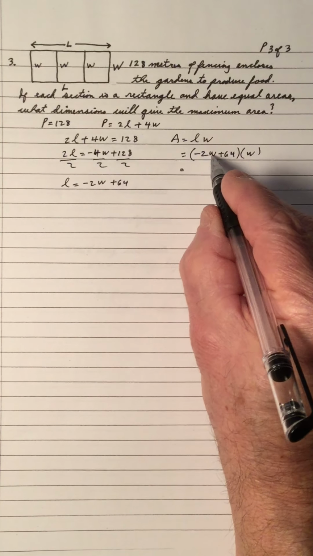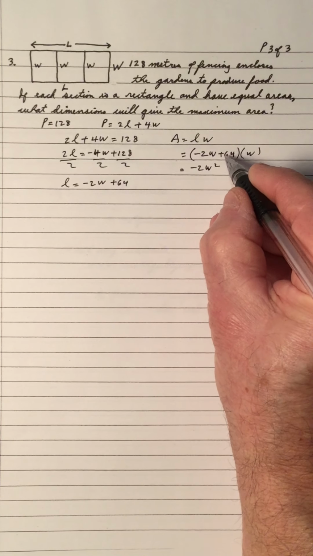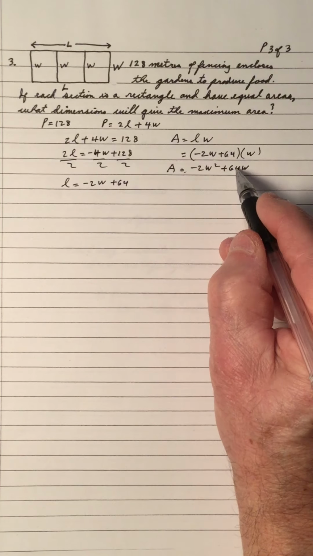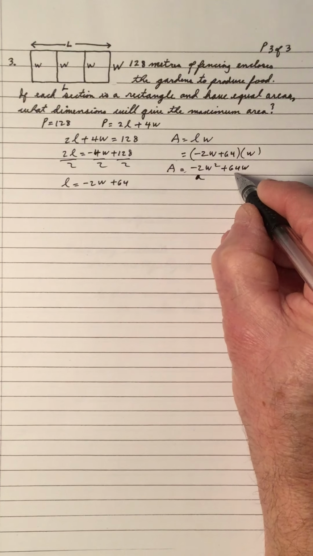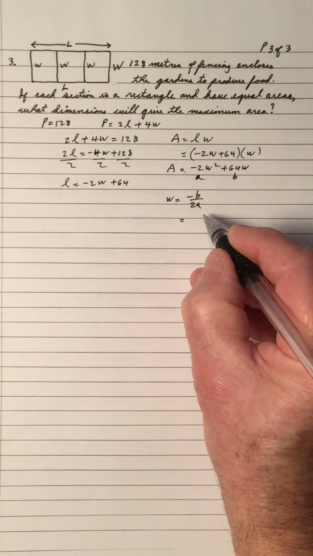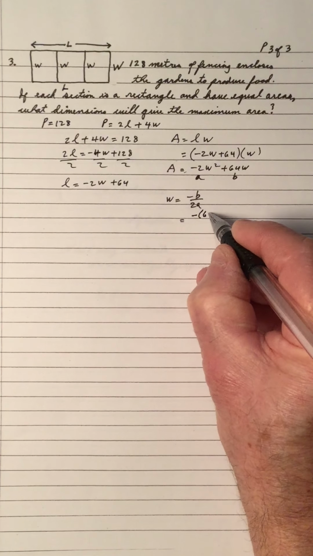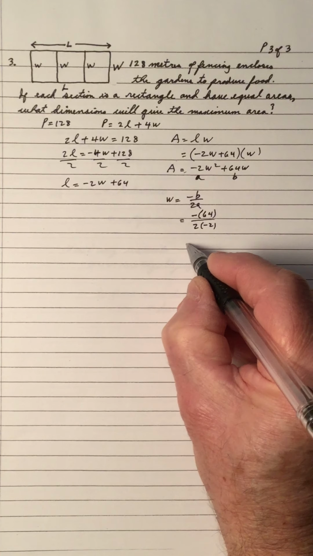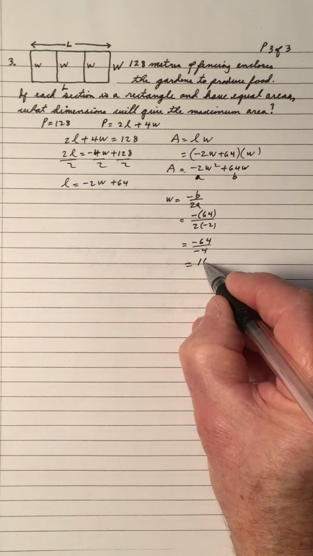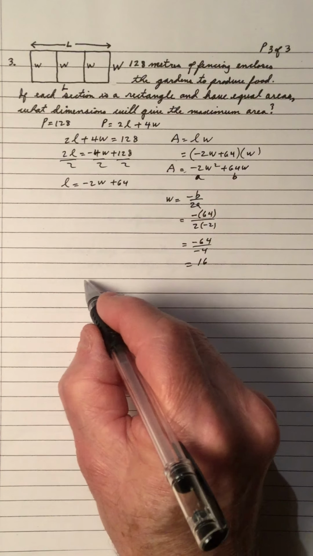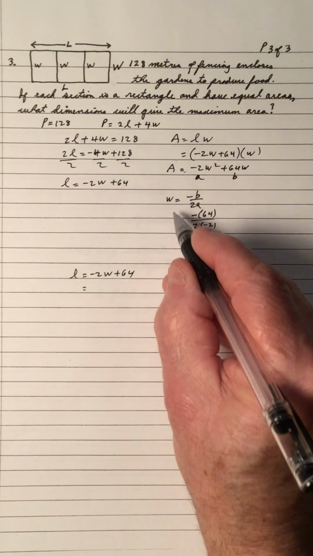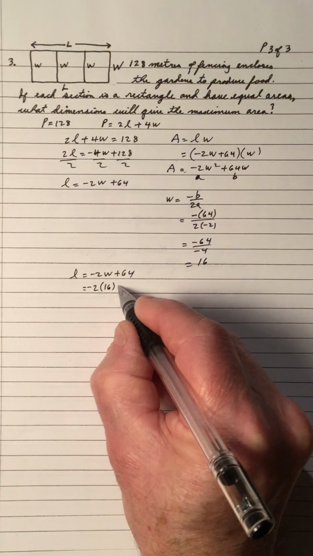So L is negative 2W plus 64 times W. So the area is negative 2W times W, negative 2W squared, 64 times W is 64W. So the area is now a function of the width. And A is negative 2, B is 64. So the width is negative B over 2A, and that's the negative of 64 over 2 times negative 2. So that's negative 64 over negative 4, and that gives 16. And the length is negative 2W plus 64, and W is 16, so negative 2 times 16 plus 64.